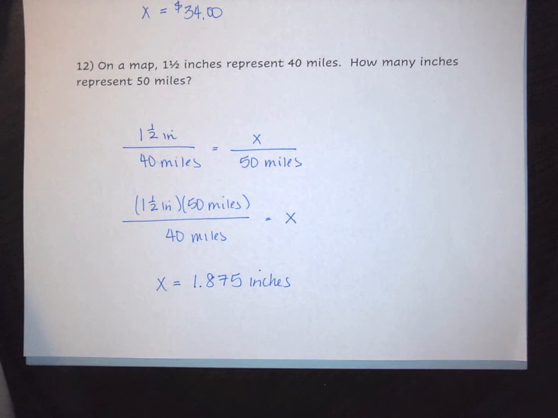Otherwise, the key is to remember to make sure that the units across your numerators are identical to the units across your denominators.